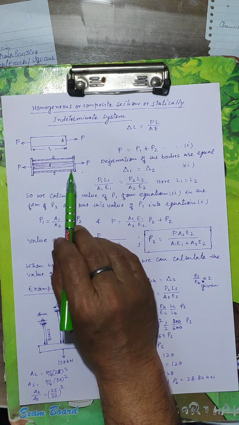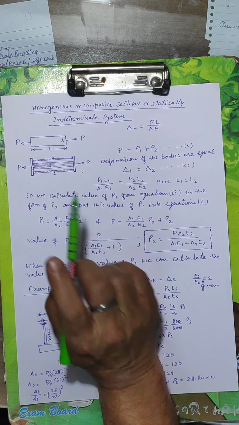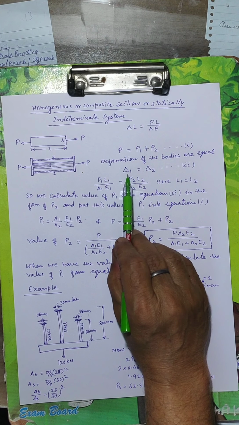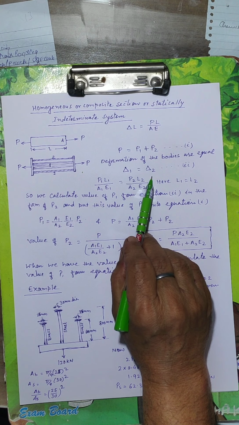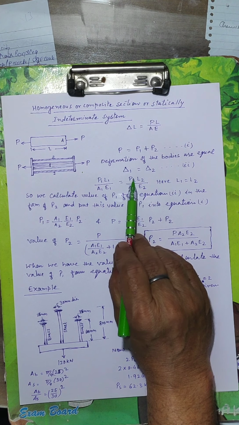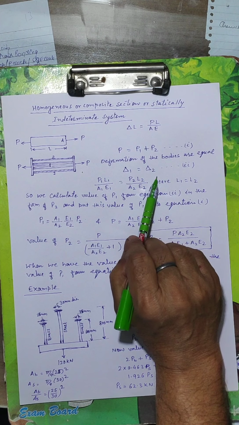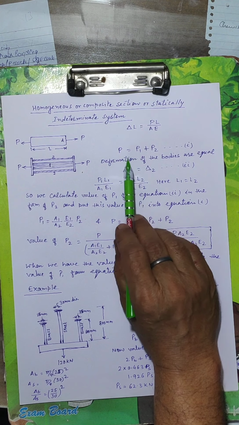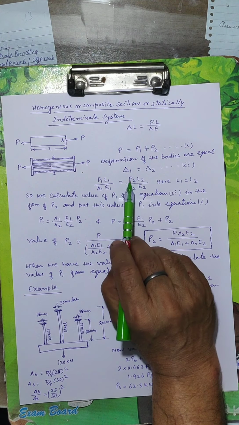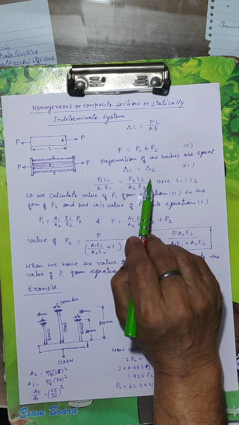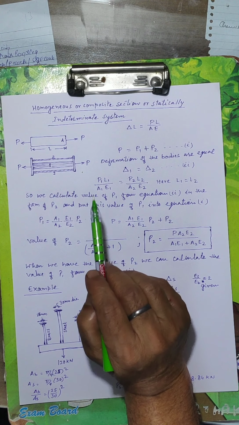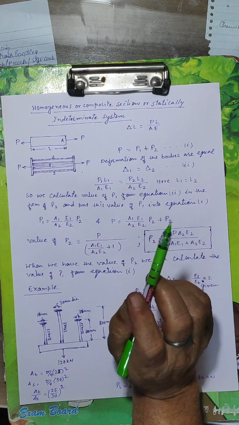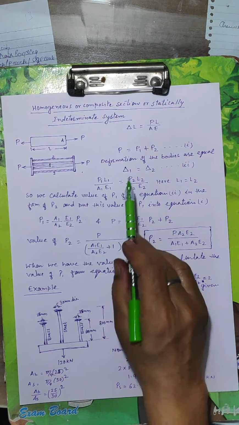When this material is homogeneous or composite, meaning mixed material, the elongation or contraction will be the same. That means delta 1 is equal to delta 2. So we get the second equation. The first equation is P is equal to P1 plus P2, and the second equation is delta 1 is equal to delta 2, meaning elongation or shortening are the same in both the materials.